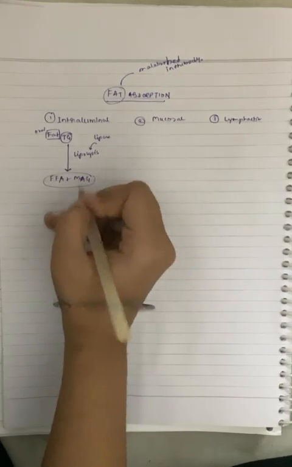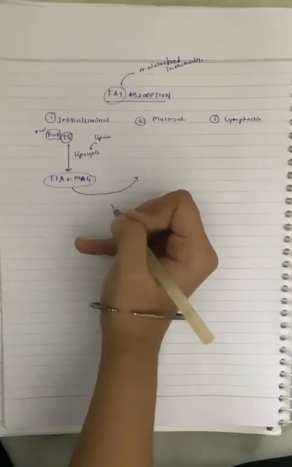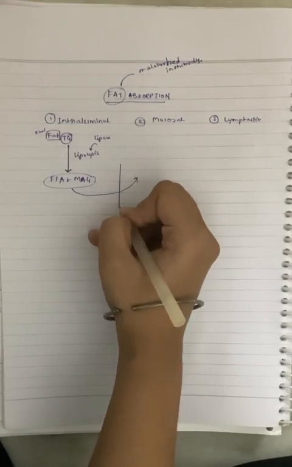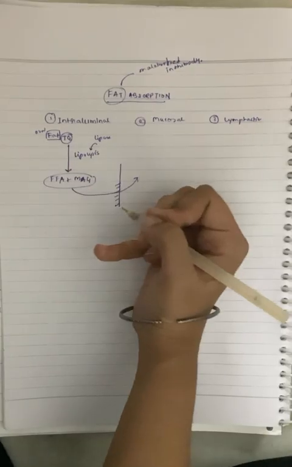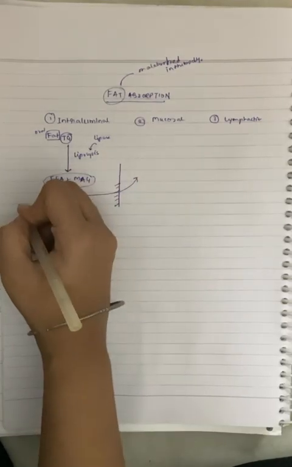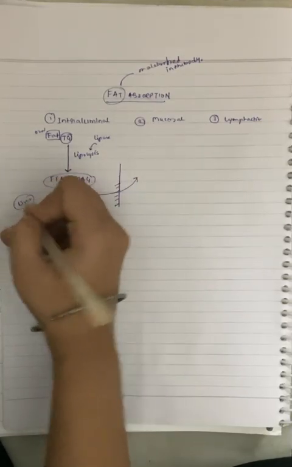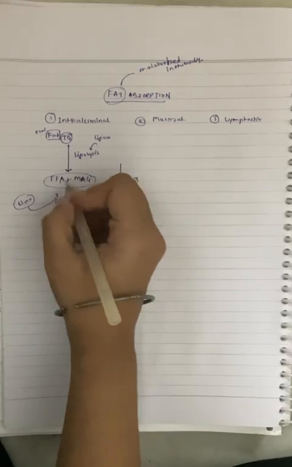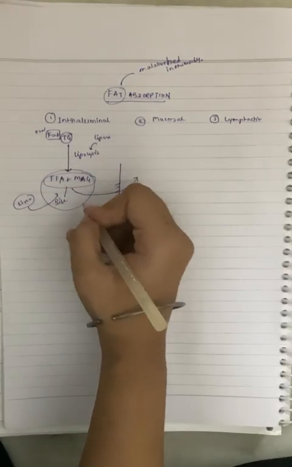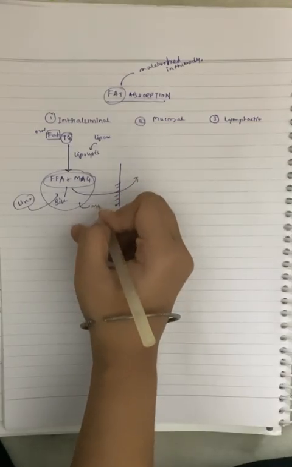This monoacylglycerol can't enter the mucosal phase. Why? Because there are many microvilli present here. So it needs a carrier. So what will happen? The liver will send bile to here. Now this whole thing will become micellar formation.